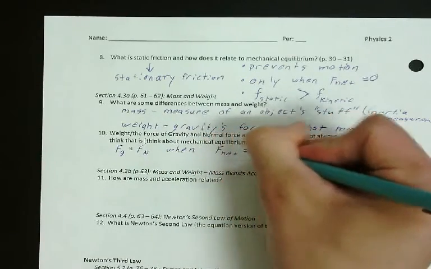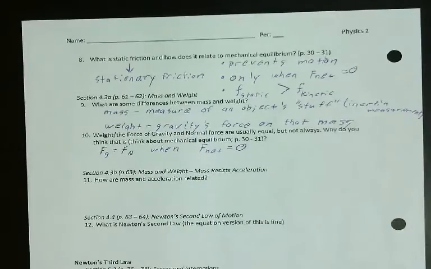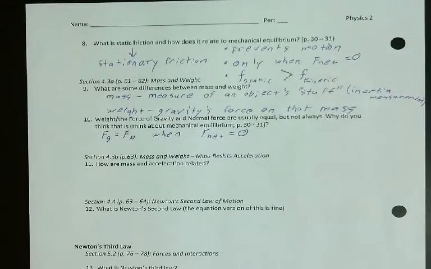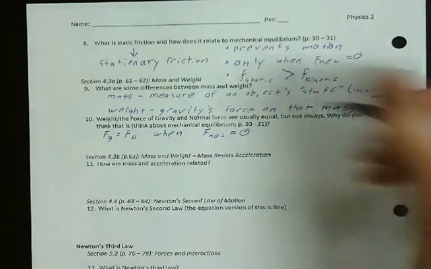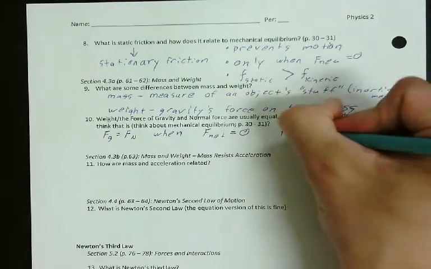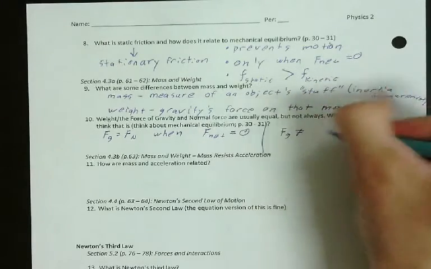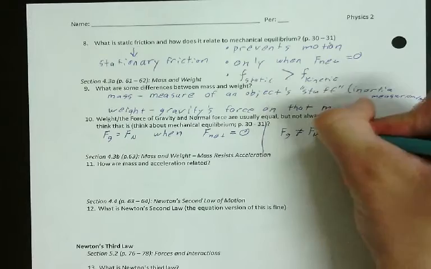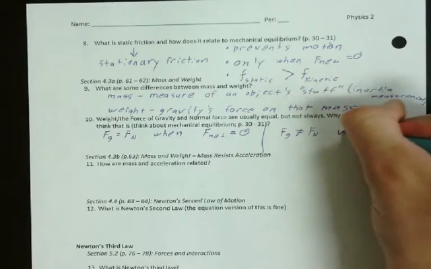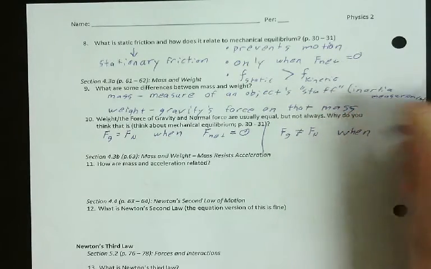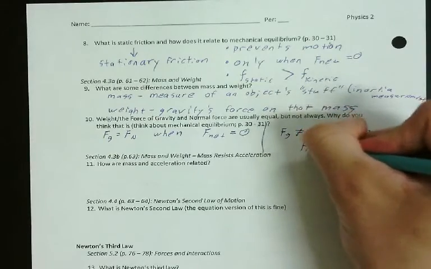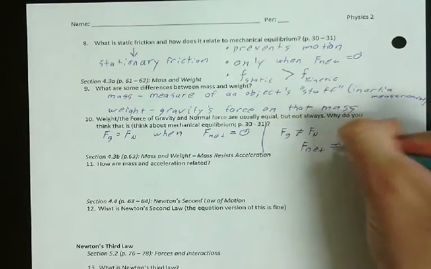Good. All right. The force of gravity equals the normal force when the net force is 0. However, Fg does not equal the normal force when Fnet does not equal 0.